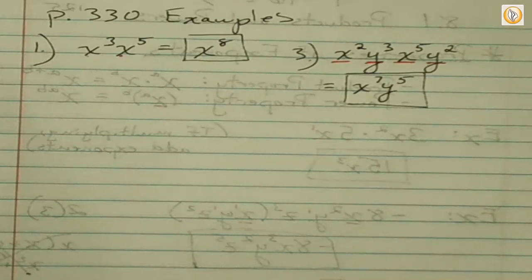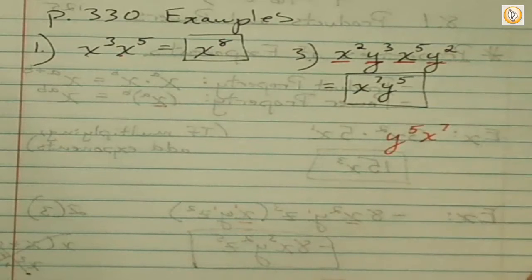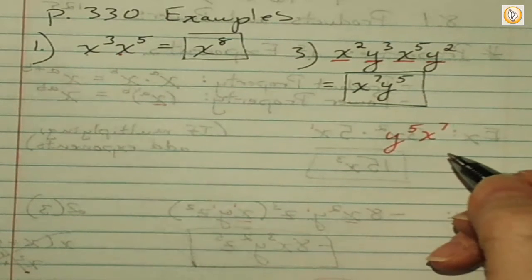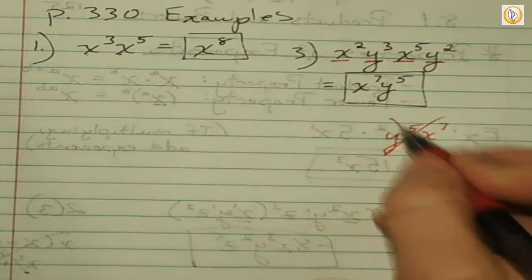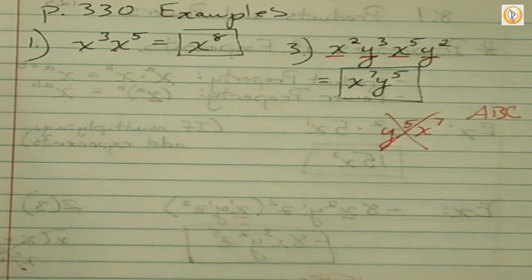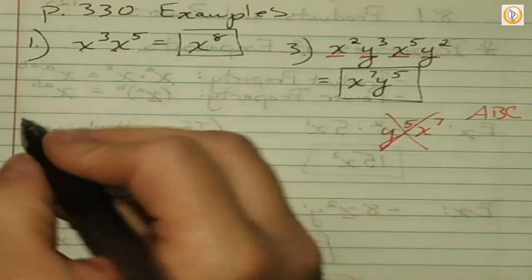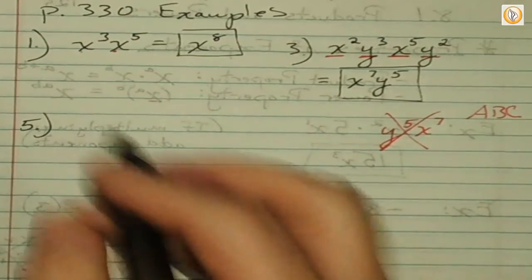Good job. Now, what if you wrote it like this and switched the letters? Technically, it's not wrong. But you really need to put them in ABC order to be correct. Next year, if you go somewhere else or have a different teacher, they may say that's wrong. So it's a good habit, but I am not going to mark it wrong if you don't put it in ABC order. I'm more concerned with whether you understand this. Okay, let's do another.